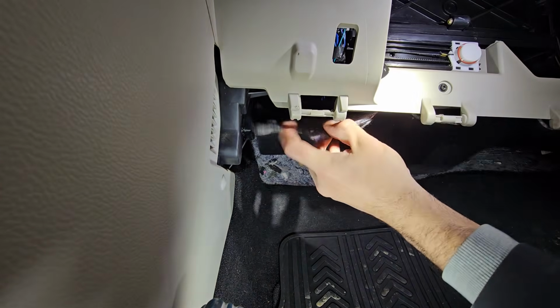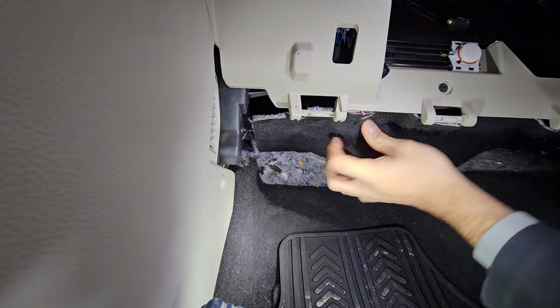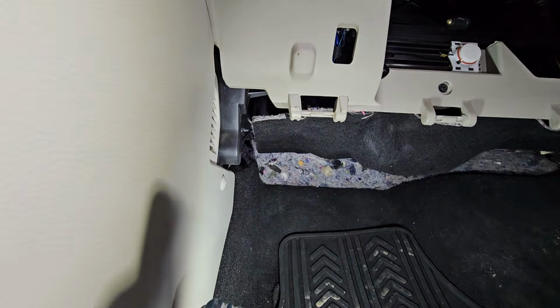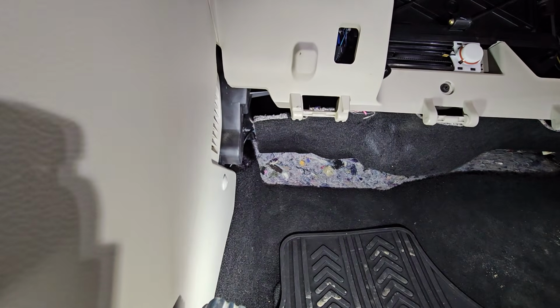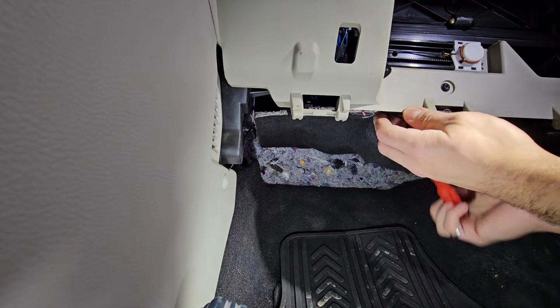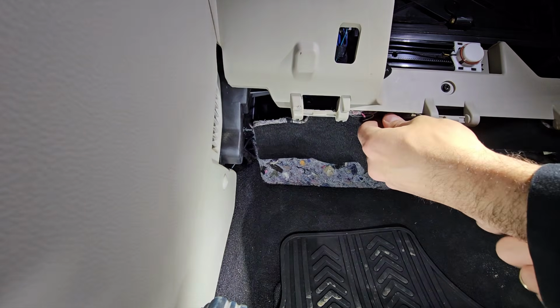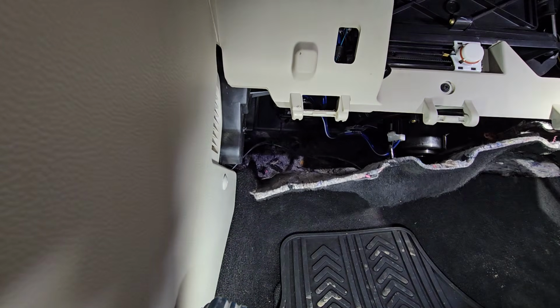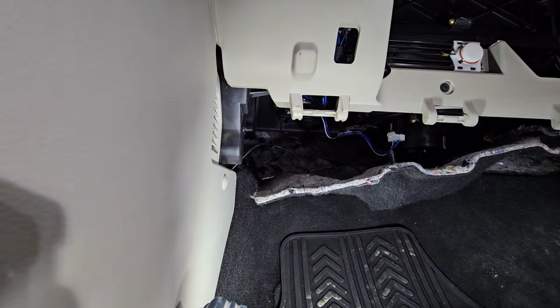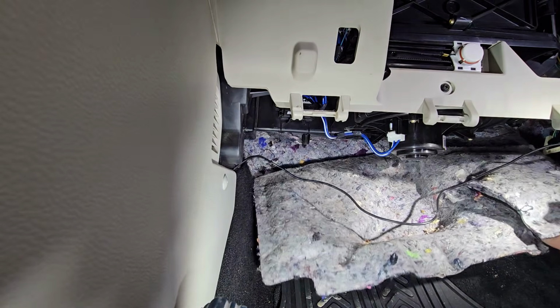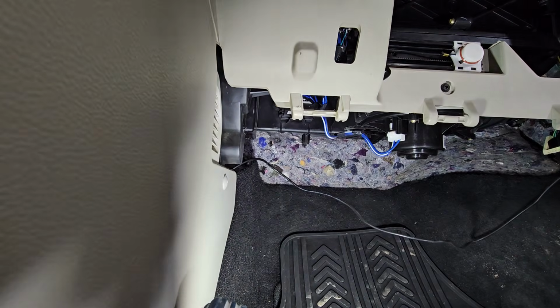Now this liner. There are a few clips that we'll need to remove too. There's one plastic clip over here, and another one on the right hand side respectively. Okay, now this can come out.